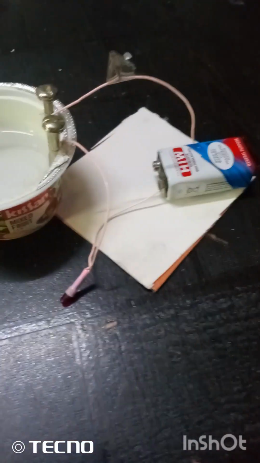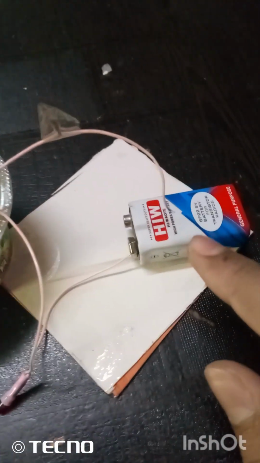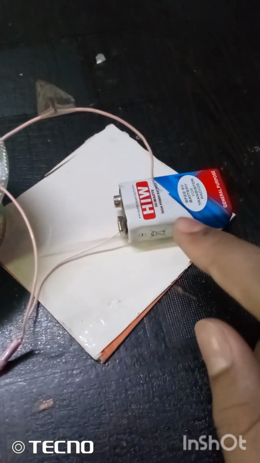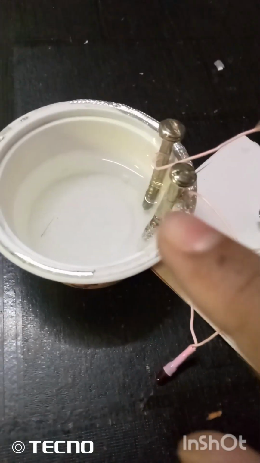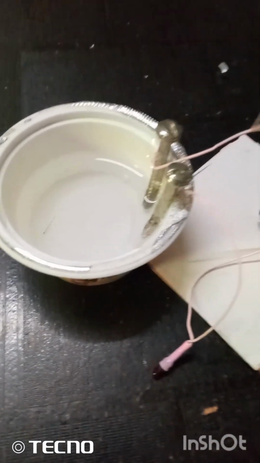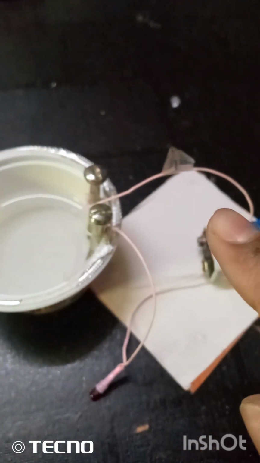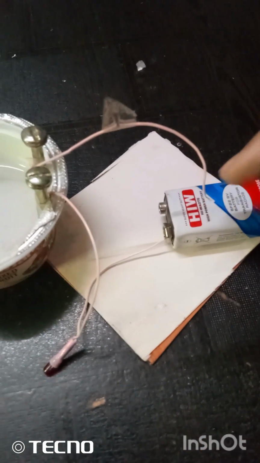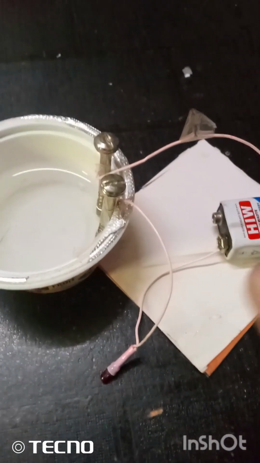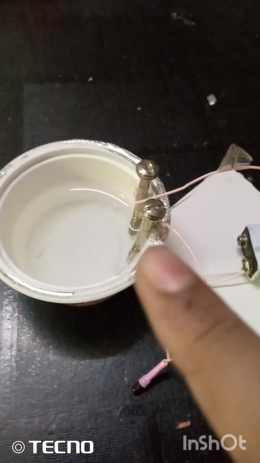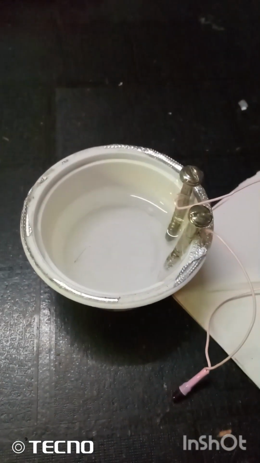For doing this experiment you have to take a transistor battery like this, and wires and some iron nails. You have to connect this wire here to the positive terminal and this wire to the negative terminal, and note that those ends should be connected with the iron nails. And the solution which I have taken is salt solution.